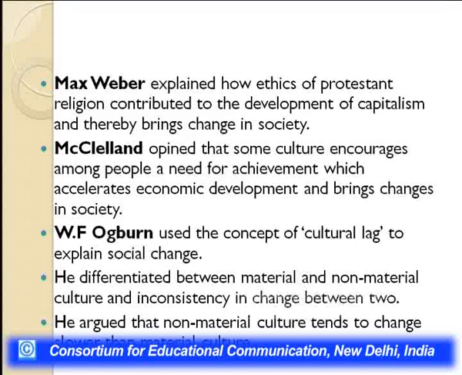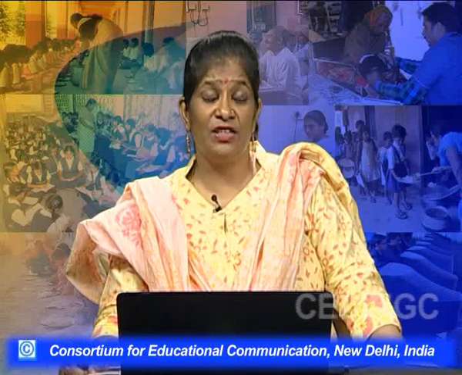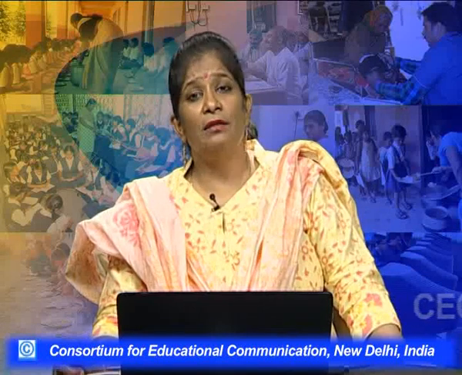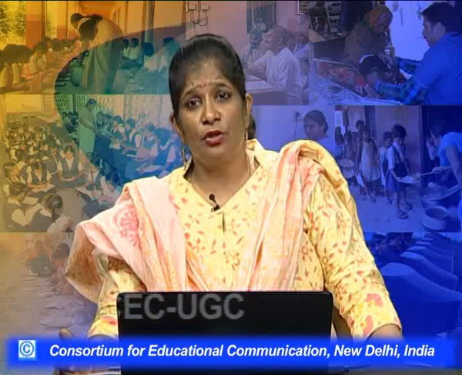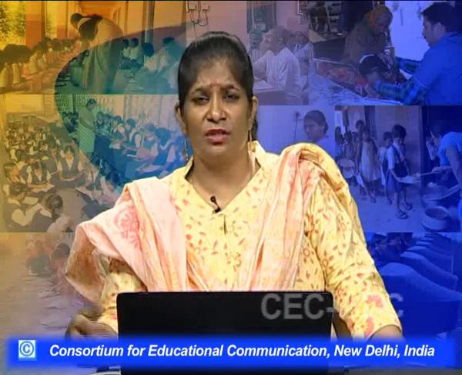The third thinker is Ogburn. He uses the concept of cultural lag. Now the term cultural lag implies that there is a kind of gap between the change in the material culture and the change in the non-material culture. So material culture would be in terms of technology, in terms of material goods, like change in the transports, change in the way houses are constructed, infrastructure.